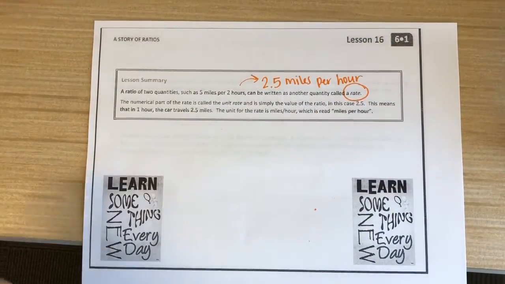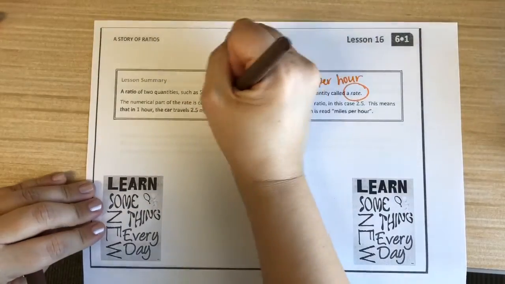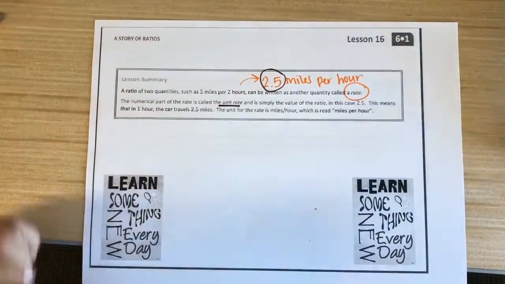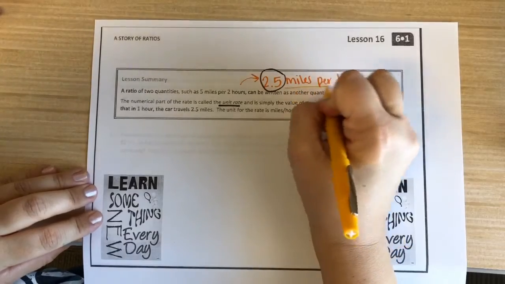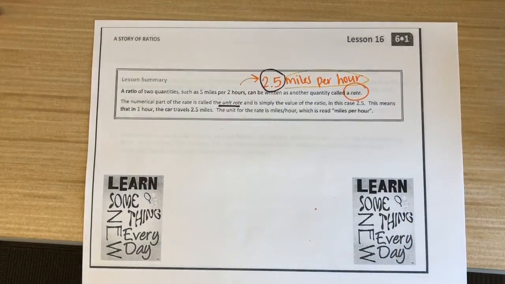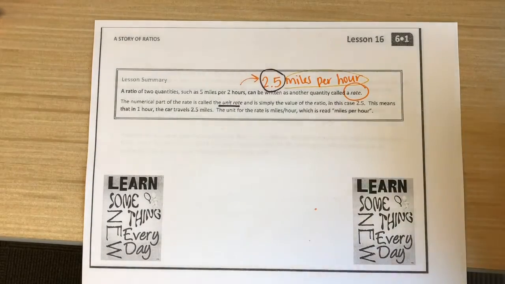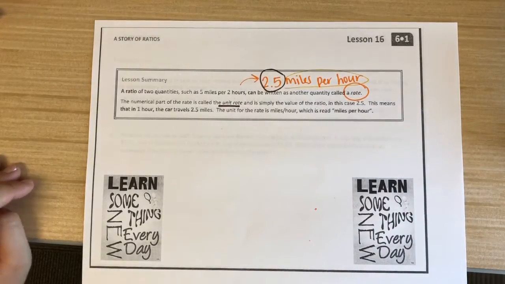So whatever the numerical portion is, that is the unit rate. Okay, and then the rate unit is whatever the words are of the units being compared. So this means that in 1 hour, the car travels 2.5 miles. The unit for the rate is miles to hour, which is read miles per hour, and that we call the rate unit. All right, you guys, awesome job.